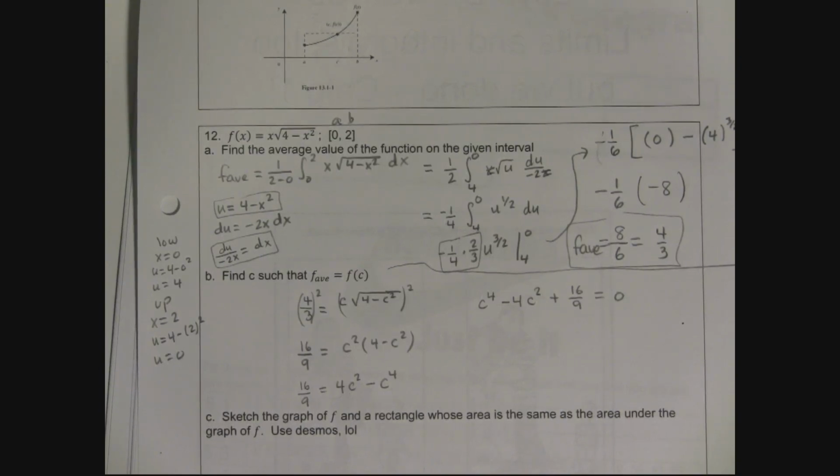Oh, can I factor that? Well, I have to use the quadratic formula. I don't remember it being that nasty of an answer. It's only number 12. It shouldn't be this nasty. Solving for C is not as easy as one might think here.